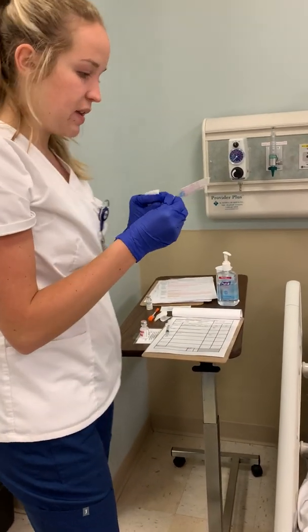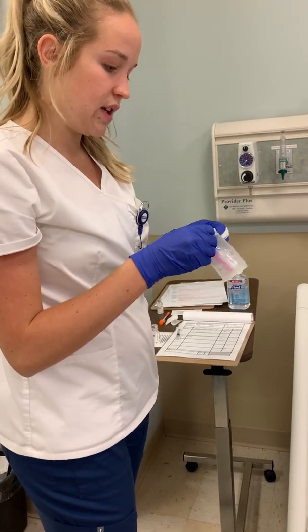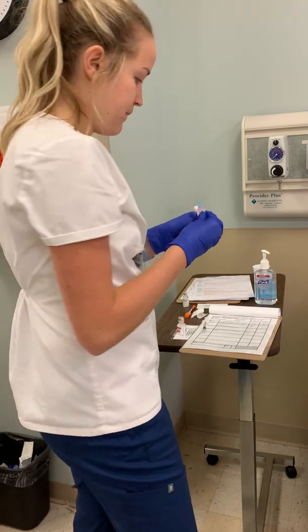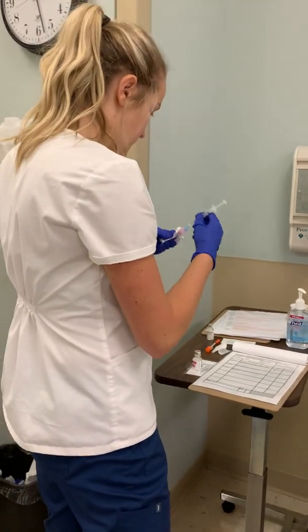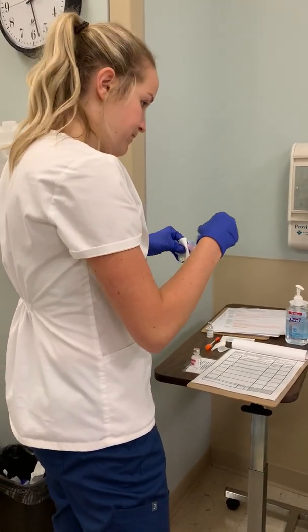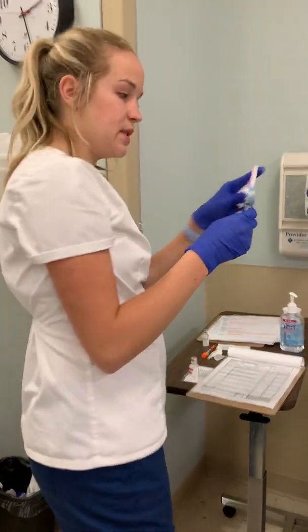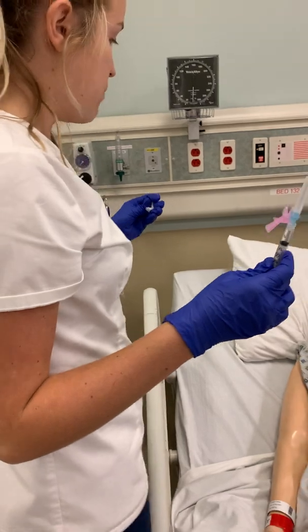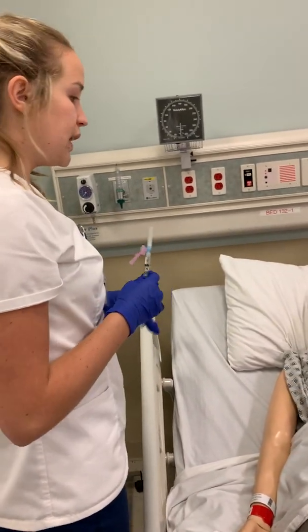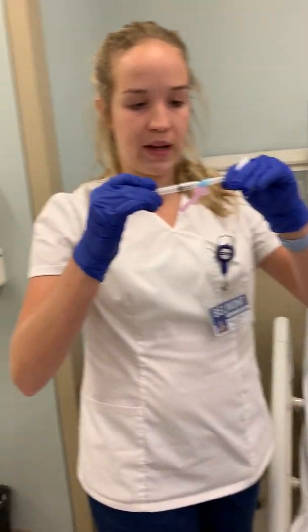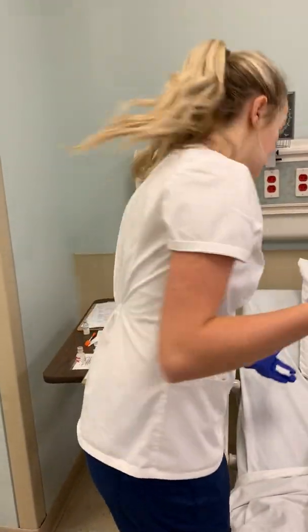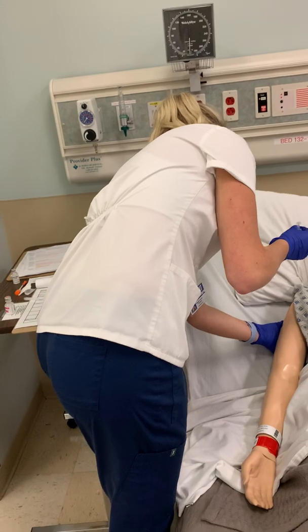Because this is an intramuscular injection, I'm going to be using a 23 gauge needle, which I just verified. Okay, Mr. Wheeler, disengage my safety. You're going to feel a little pinch if I do this. Just a reminder, it may be a little bit painful later, but it shouldn't be too bad. I remove my cap. Because this is an intramuscular injection, I'm going to be using Z-track, pulling laterally.